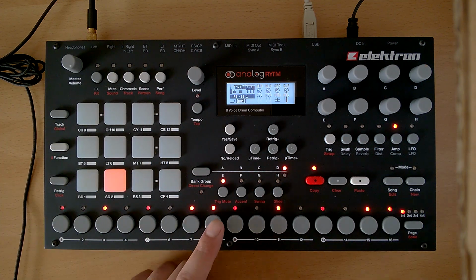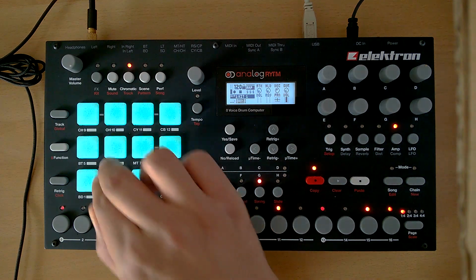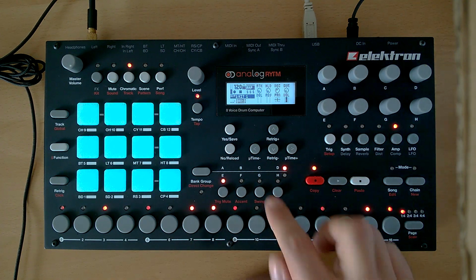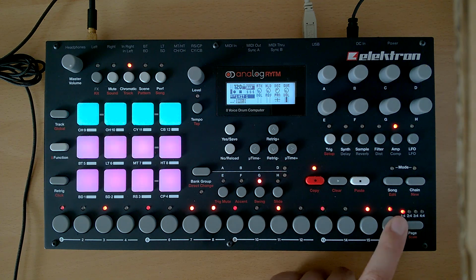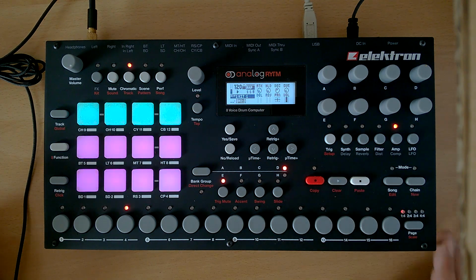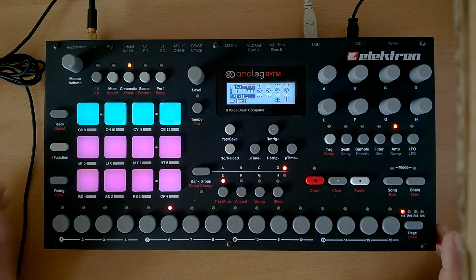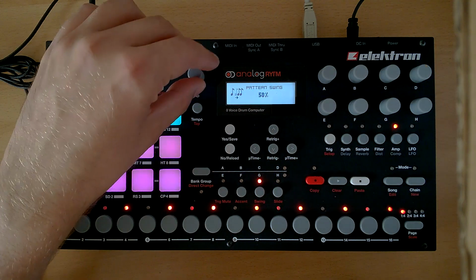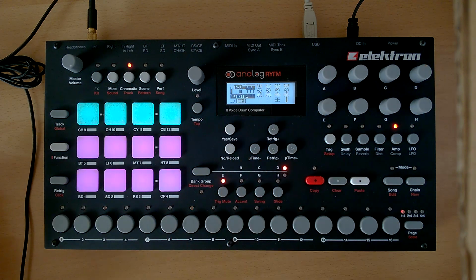Let's also change the notes on these ones to, I don't know, this. And this one maybe this. Let's add some swing, just to make it a little bit more interesting.